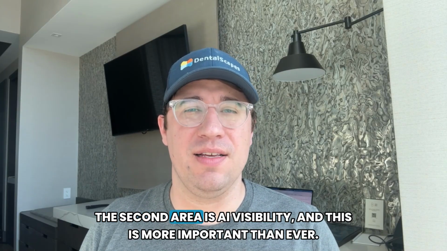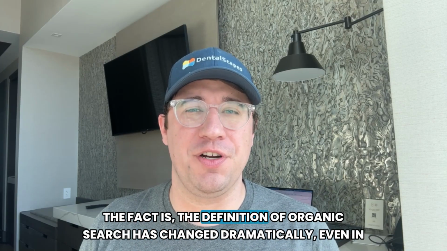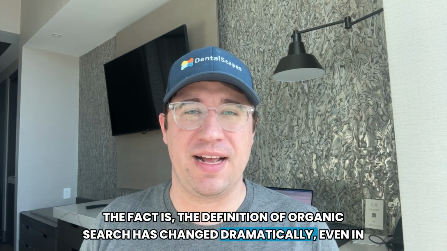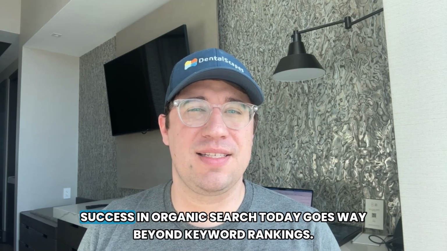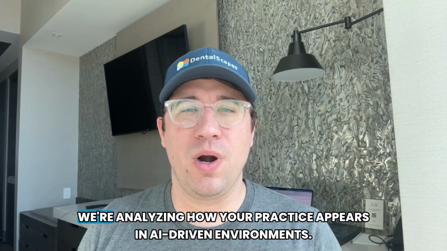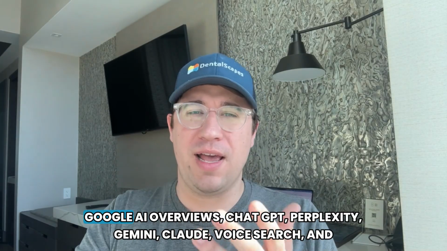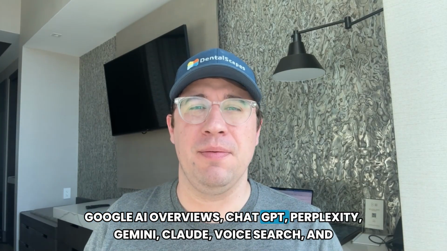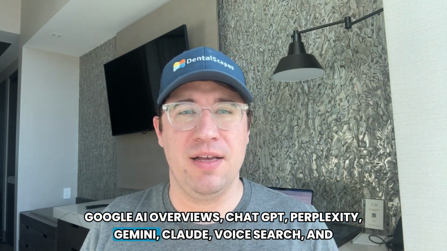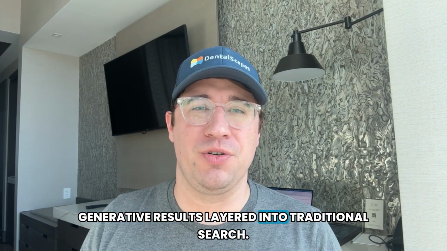The second area is AI visibility, and this is more important than ever. The fact is, the definition of organic search has changed dramatically, even in just the last year. Success in organic search today goes way beyond keyword rankings. We're analyzing how your practice appears in AI-driven environments, Google AI overviews, ChatGPT, Perplexity, Gemini, Claude, voice search, and generative results layered into traditional search.